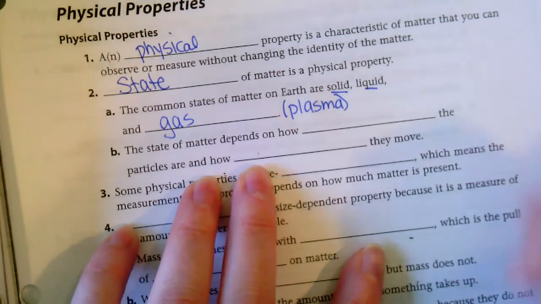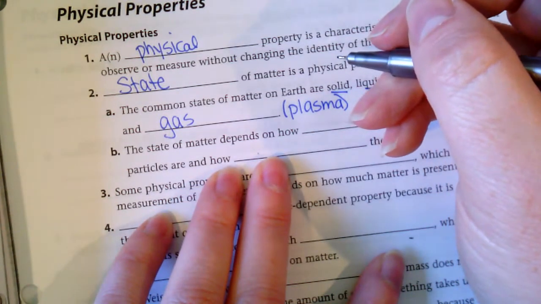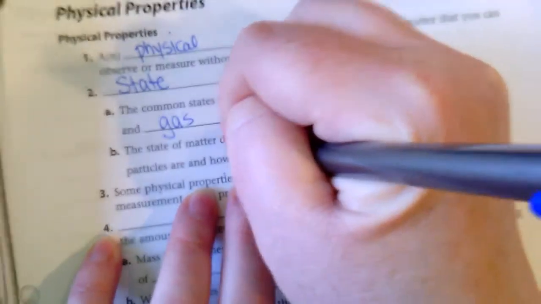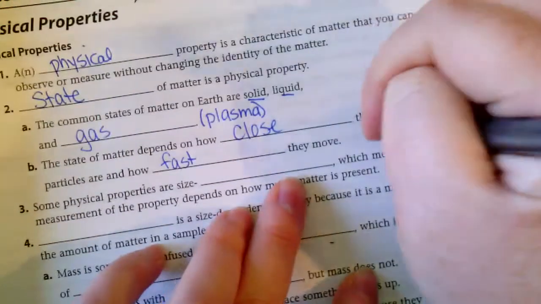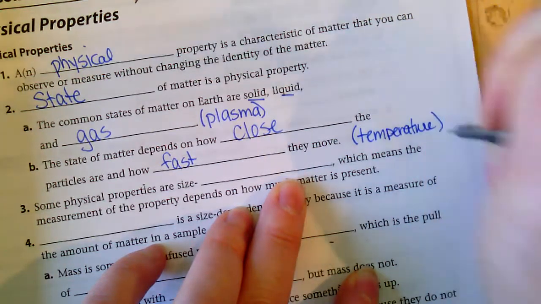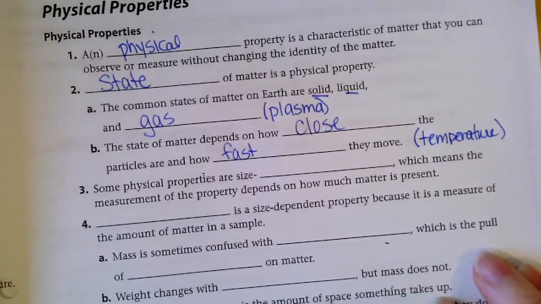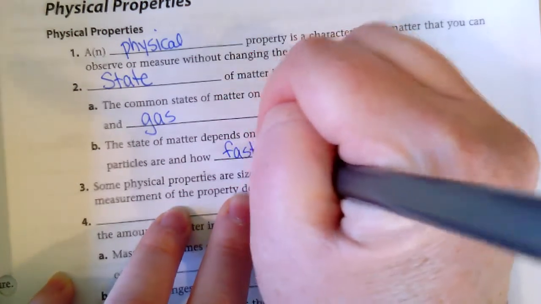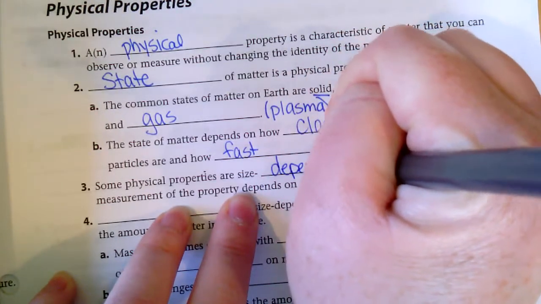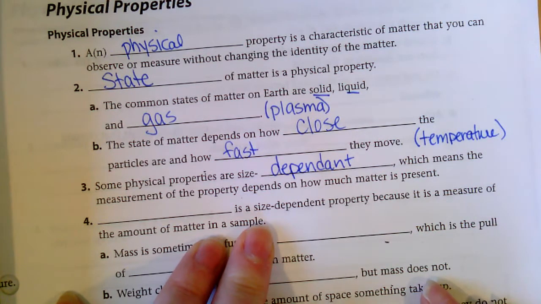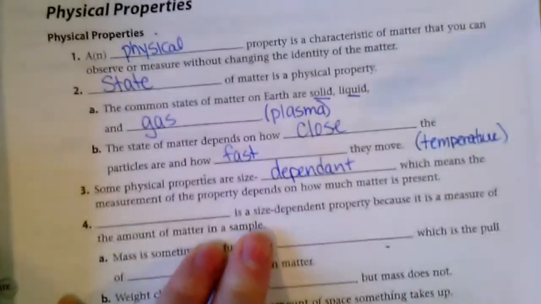Hopefully that's better. The state of matter depends on how close the atoms are and how fast they move. And we measure this with temperature. Okay, so how hot something is. All right, some physical properties are size dependent, which means the measurement of the property depends on how much matter is present. Okay, so like size, shape, volume.